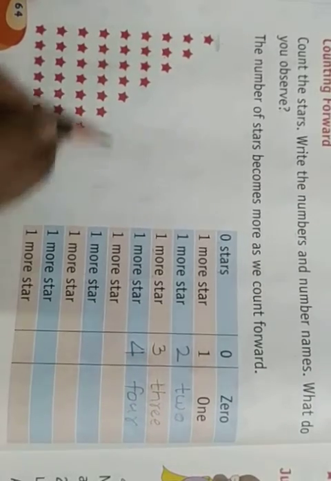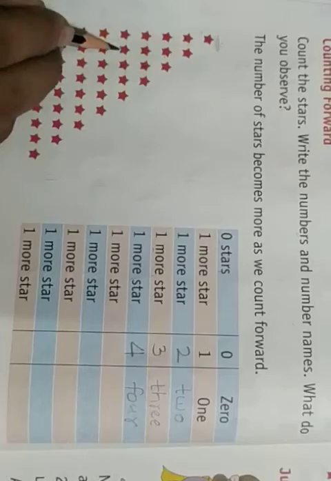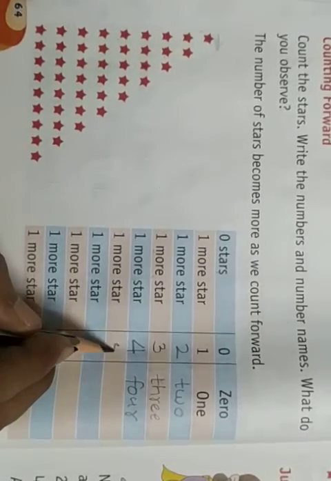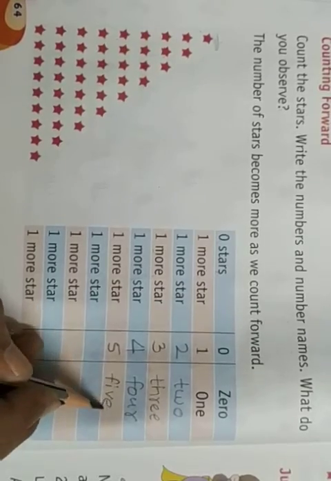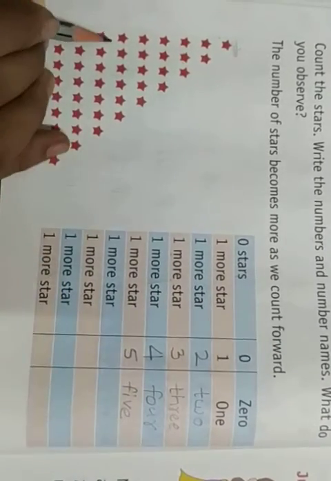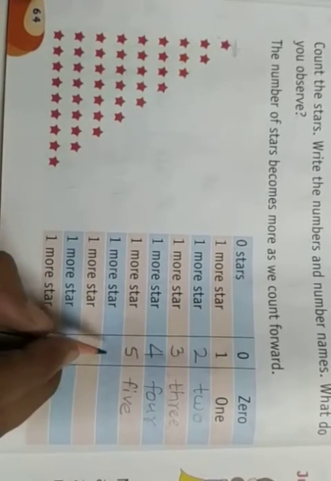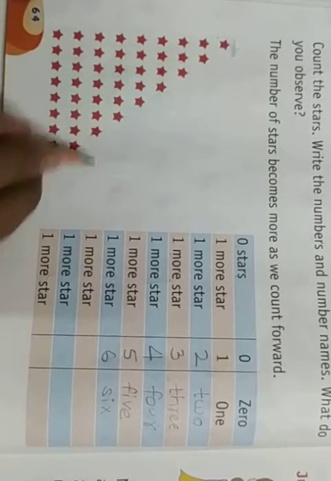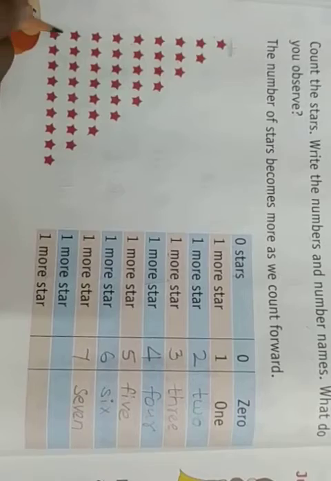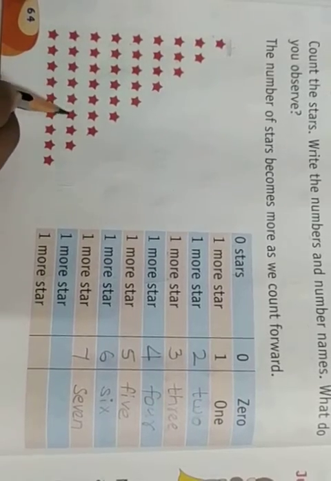F-O-U-R. 4. 1 more star. 1, 2, 3, 4, 5. 5. Next is 1, 2, 3, 4, 5, 6. 6. Okay. 1 more star. 1, 2, 3, 4, 5, 6, 7. 1 more star. That is 7. S-E-V-E-N. 7. Next 1, 2, 3, 4, 5, 6, 7, 8.